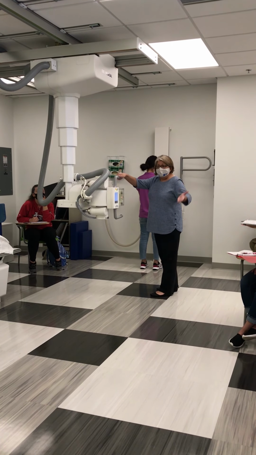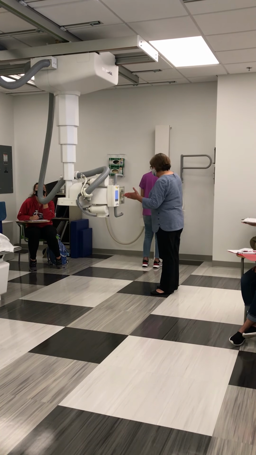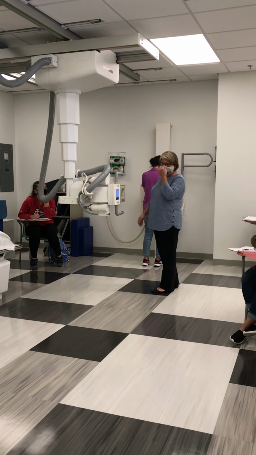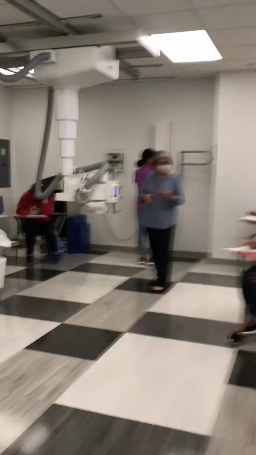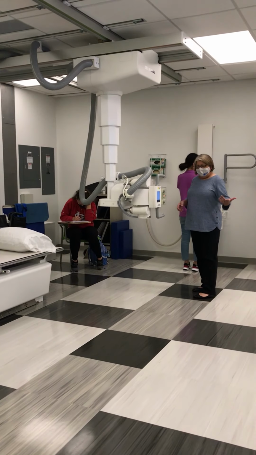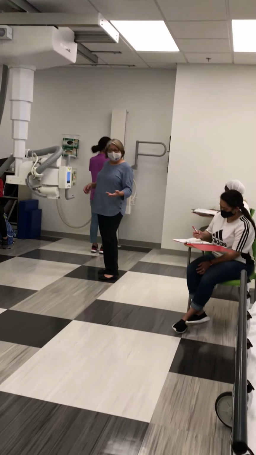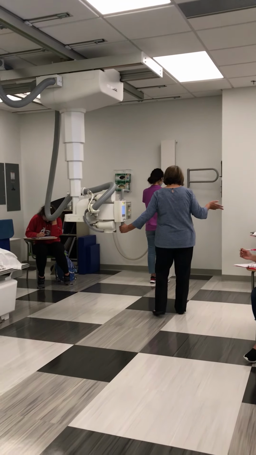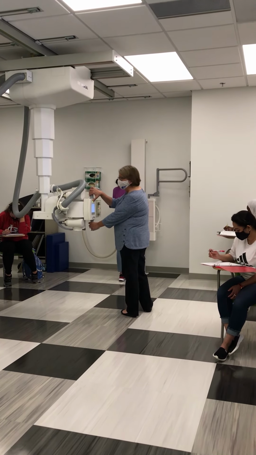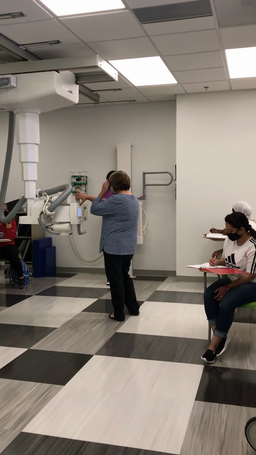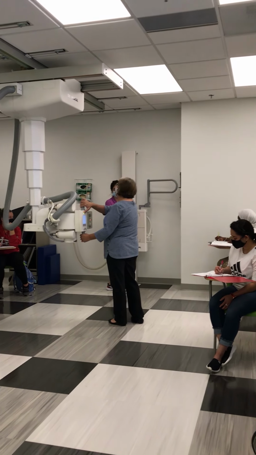That distance is called the SID, source to image receptor distance, and that's on your simulation guides. So for our chest exam, our SID is 72 inches. For every chest exam, your SID is 72 inches.